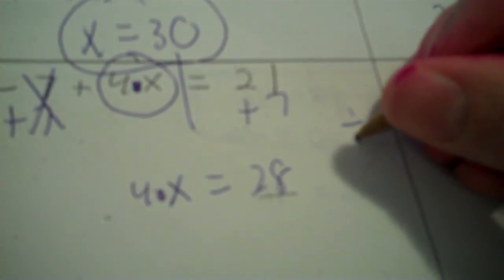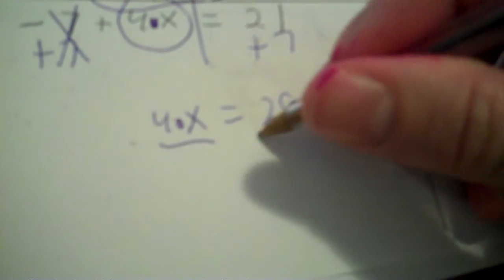Now we see times, so I, Corey Hermsen, need to divide, because I don't want that times 4. So if I divide by 4, the operation's gone. 28 divided by 4 is 7.